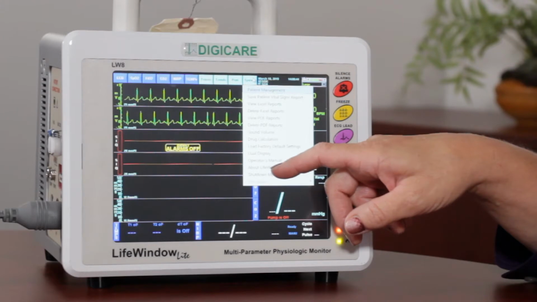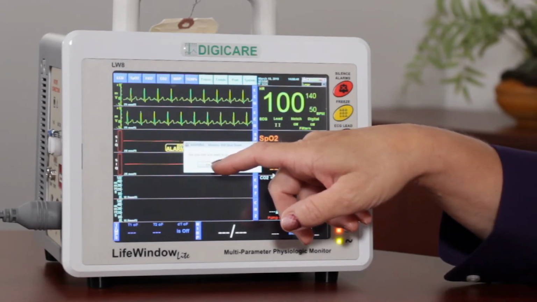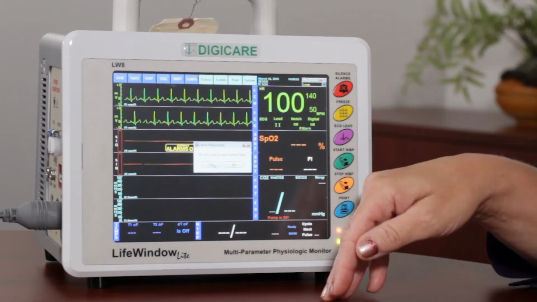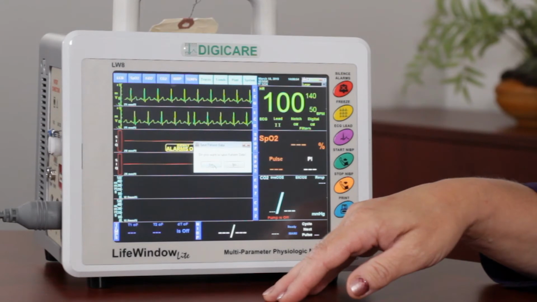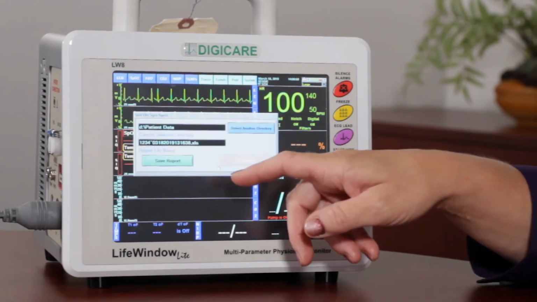We do recommend shutting down the monitor this way, so you would click shut down. Are you sure you want to shut down the monitor? You would say yes. And then here it's going to prompt you if you want to save your patient data. If you know that you've already saved it, you can click no. If you do need to save it, you would click yes.